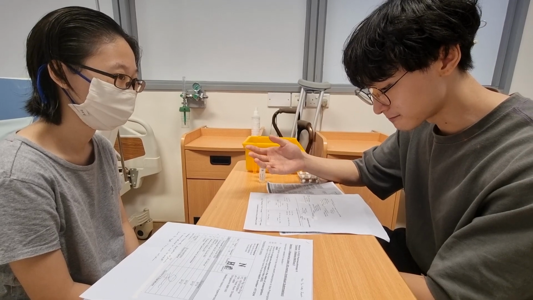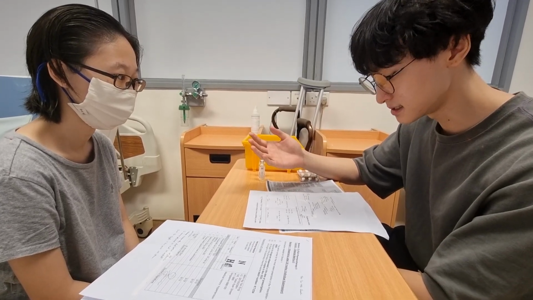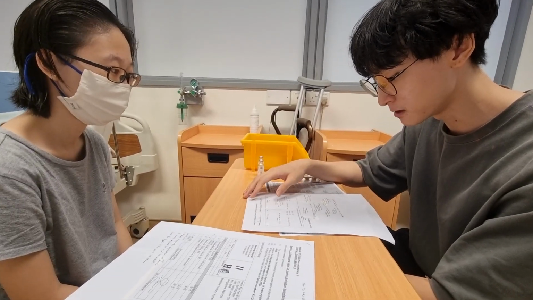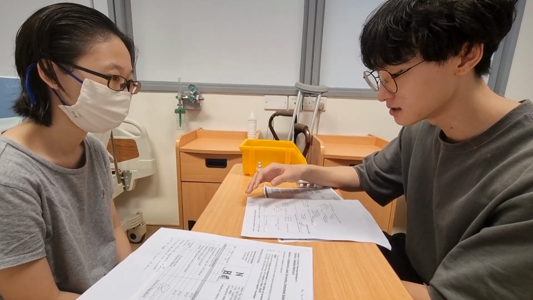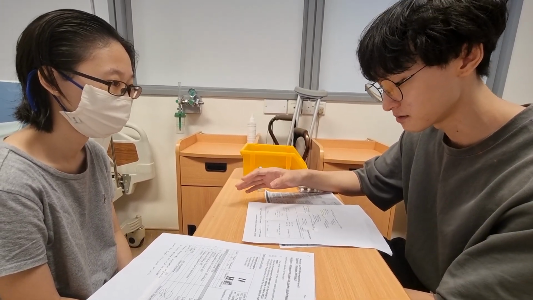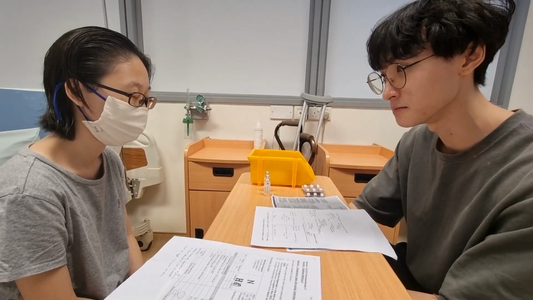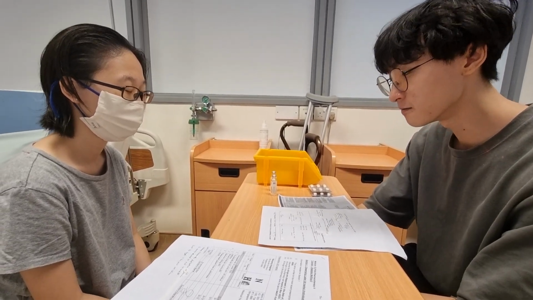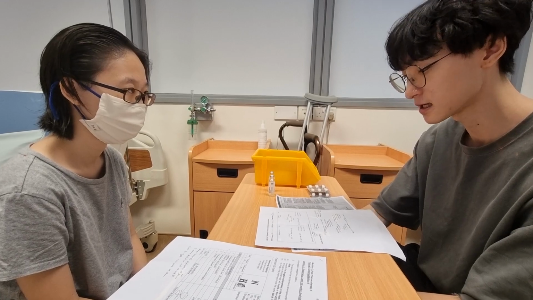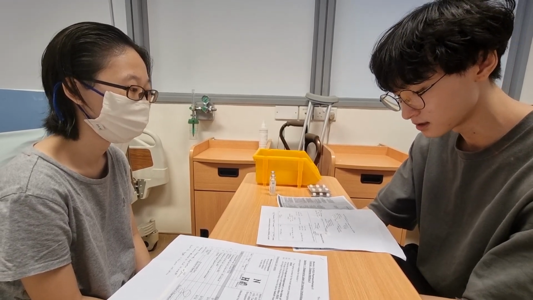Some of the side effects are weakness, dizziness, hunger, sweating, trembling, blurred vision, and fast heartbeat. These could be symptoms of hypoglycemia, which is caused by too much insulin in your body. You can avoid this by eating sufficient meals on time and exercising regularly.